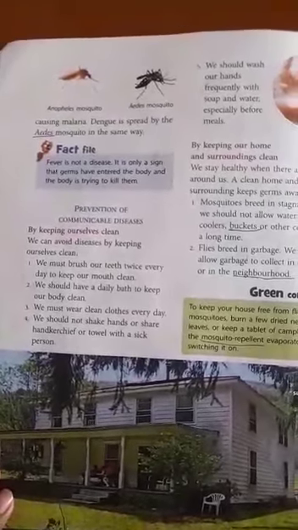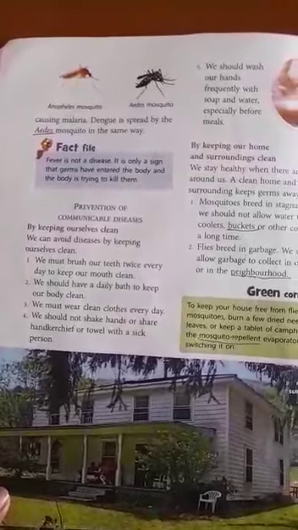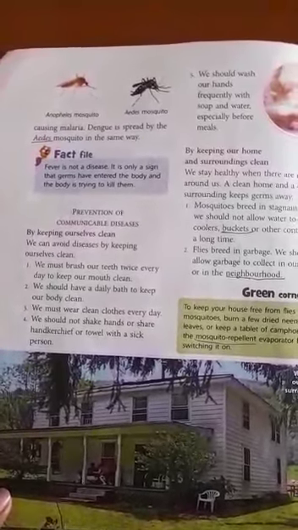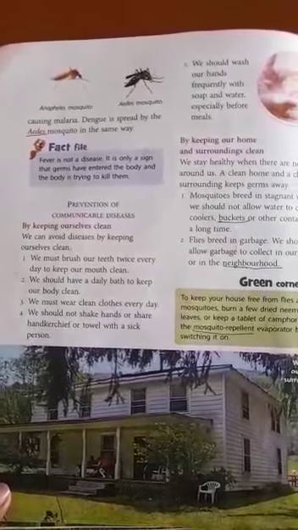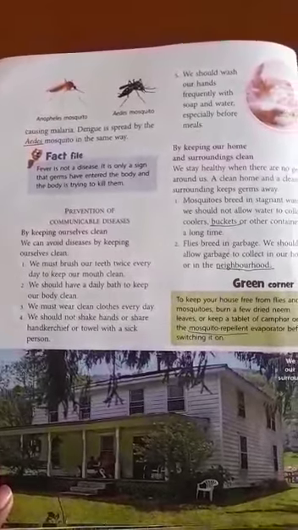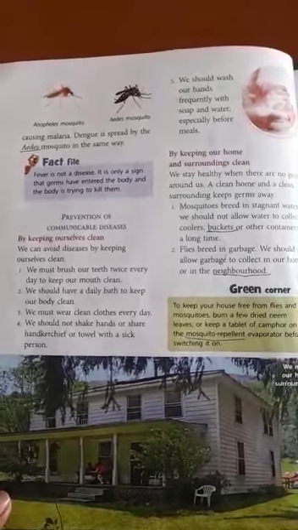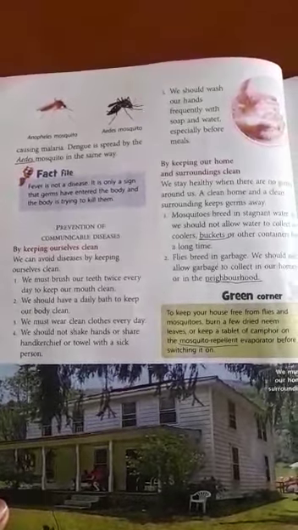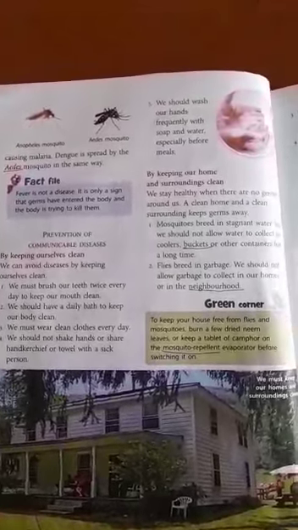After this, we also read about how we can prevent communicable diseases. We read about several points. By keeping ourselves clean. How can we keep ourselves clean? By brushing our teeth twice every day, taking daily baths, wearing clean clothes every day, not sharing handkerchiefs or towels with a sick person, and by washing our hands frequently with soap and water.